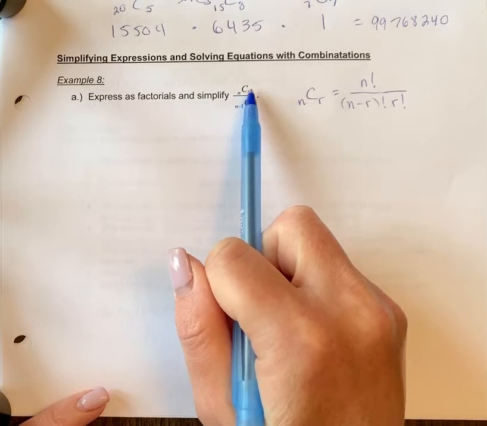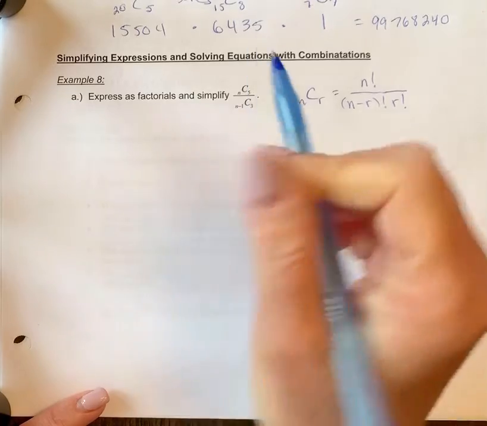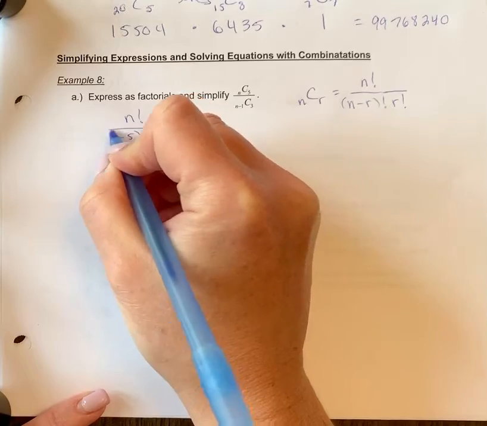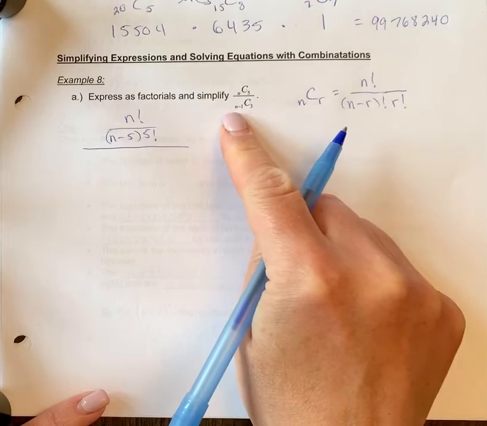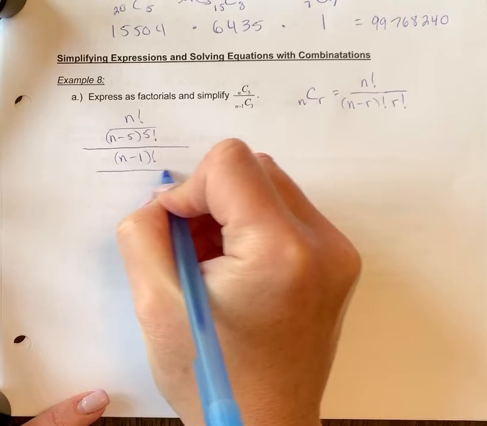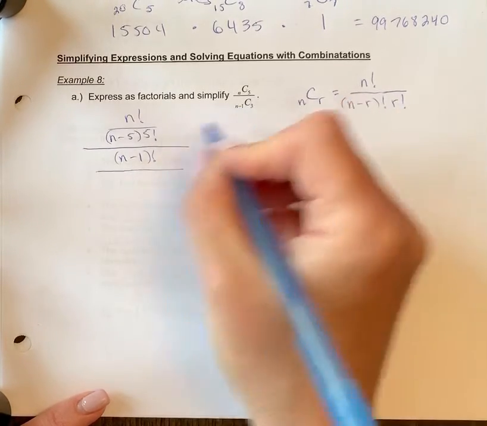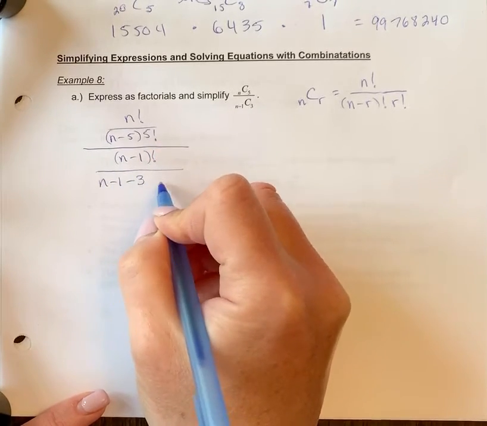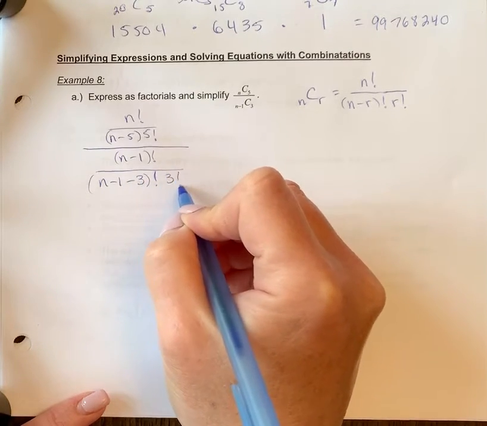So we're going to plug nC5 into this formula, and then we're going to do the same thing with the bottom part here as well. Looking at nC5, we have n factorial over (n minus 5) factorial times 5 factorial. So r was 5 here. Now this is going to be divided by (n minus 1) factorial, since n minus 1 is your n value, over (n minus 1 minus 3) factorial. Now if I had a binomial here, I'd need to put brackets around it, but we're okay in this question. And then times the r value, 3 factorial.